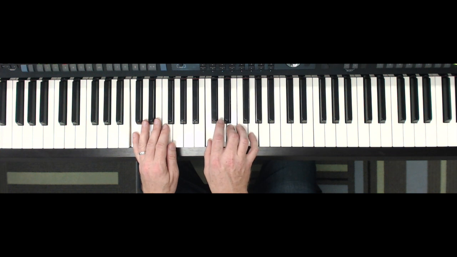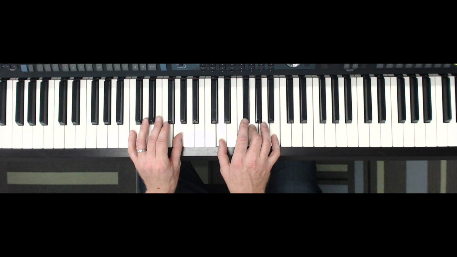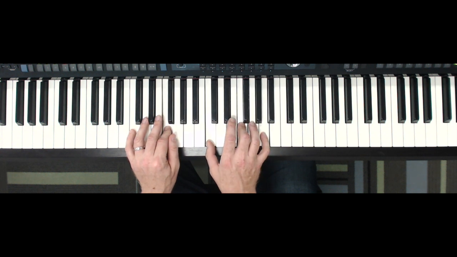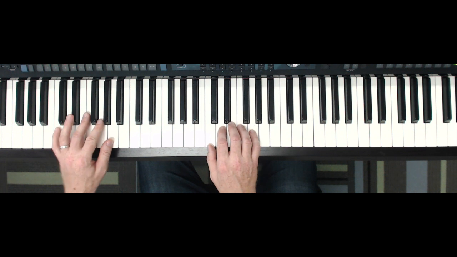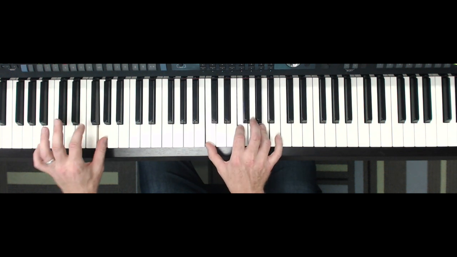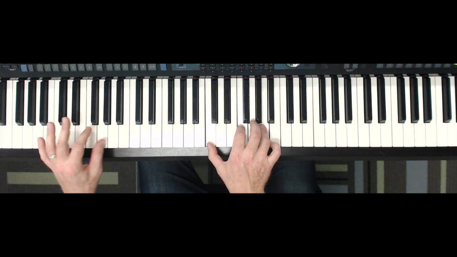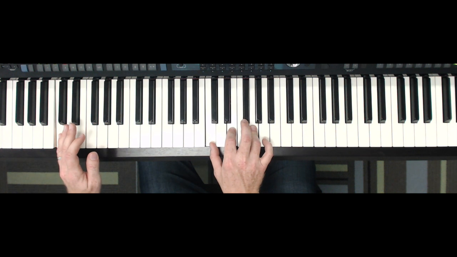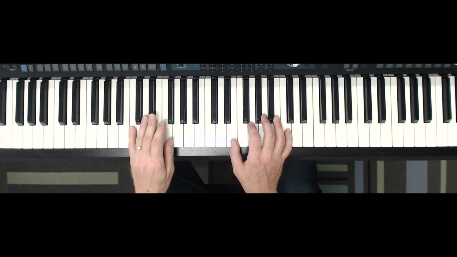Root position 1, second inversion 4, second inversion 5, and second inversion 4. So in early rock, it might sound something like this. And in Latin, it might sound a little different, but the same chord structures.